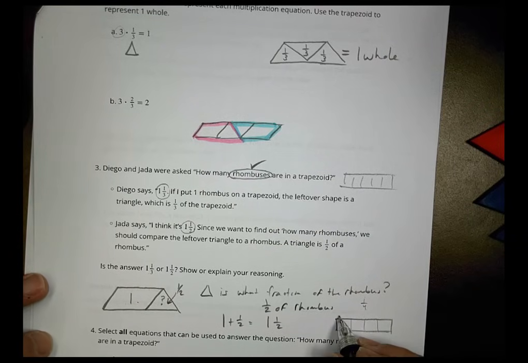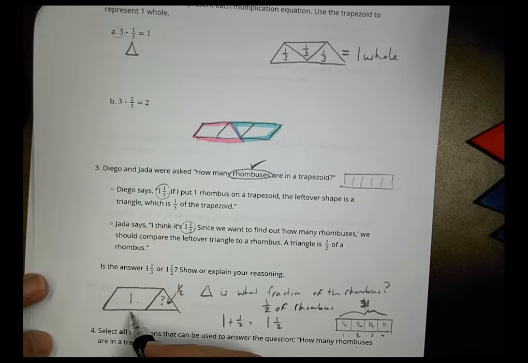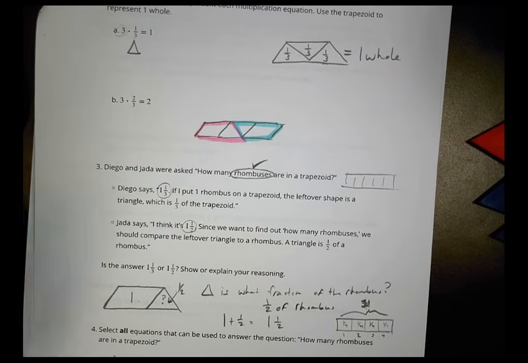I know that my whole thing is 1, and I would say, well, I have 1, 2, 3, 4. I have 4 1/4 inside of there. I don't change and say it's something different because I'm asking how many fourths are in there, just like we're asking how many rhombuses are in there. That's what I measure by. Okay?